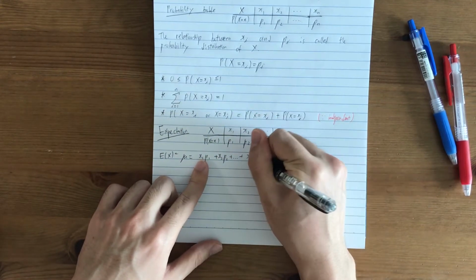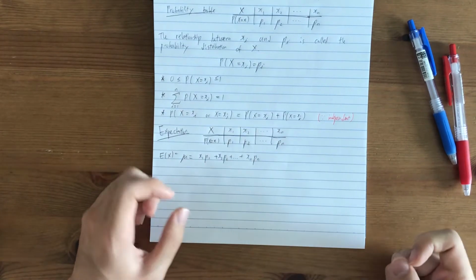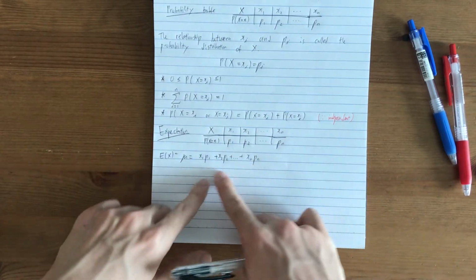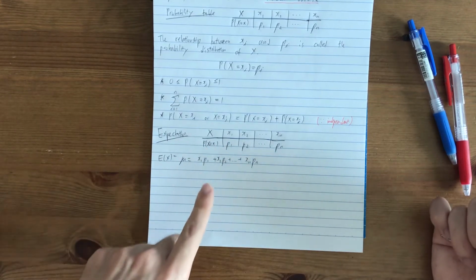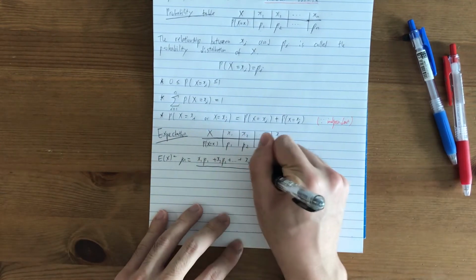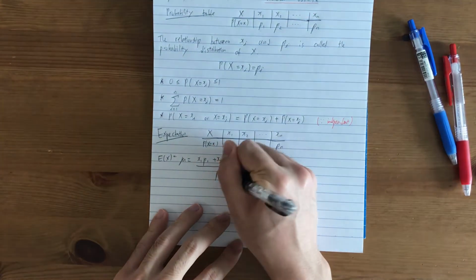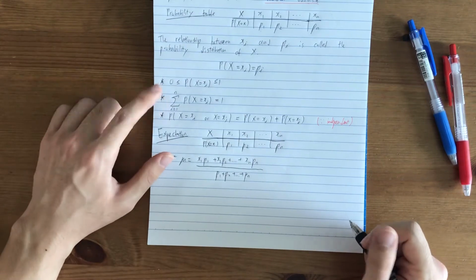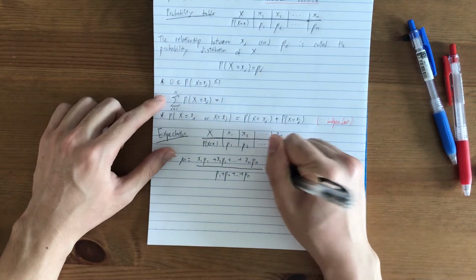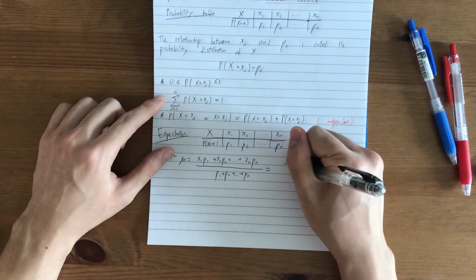Also in the frequency-based data, we divided this by the sum of the frequencies, right? For this one, we also divide by the sum of the probabilities, but as we all know already, the sum of the probabilities equals 1. That's why we don't write any denominator.